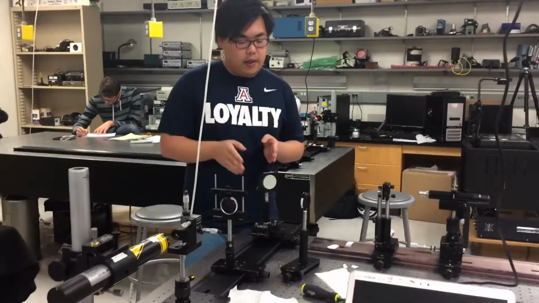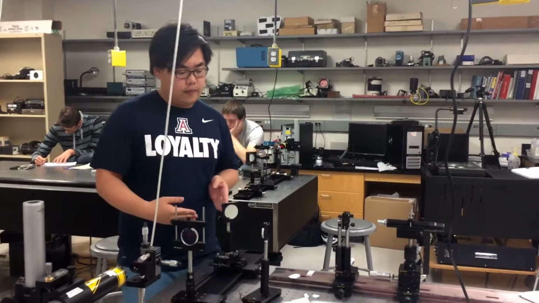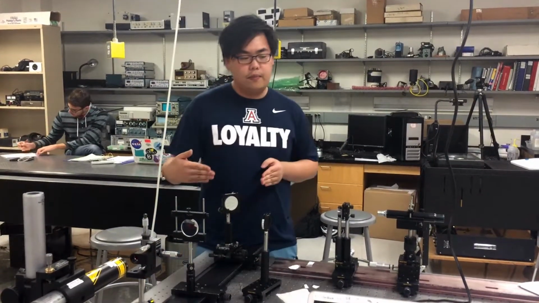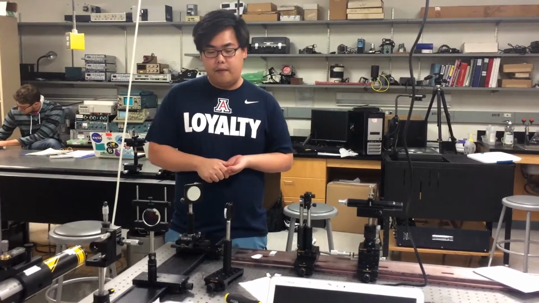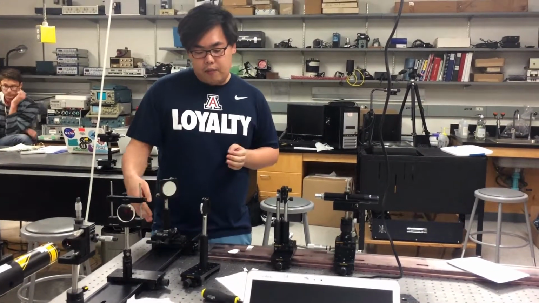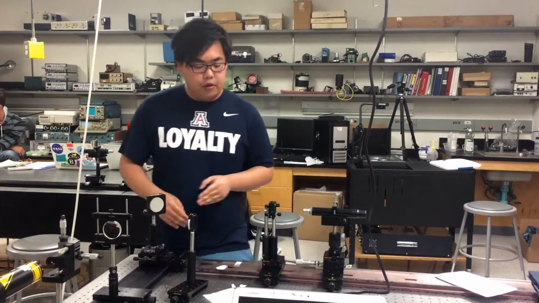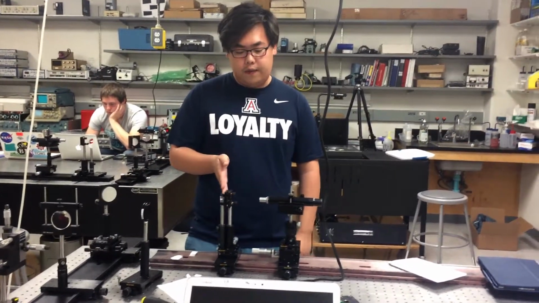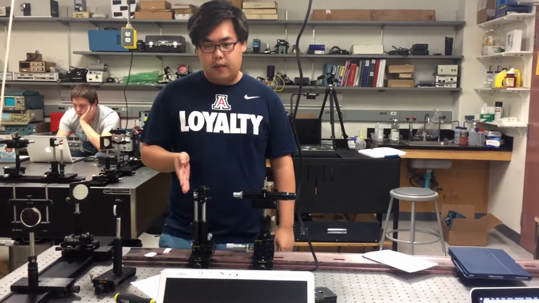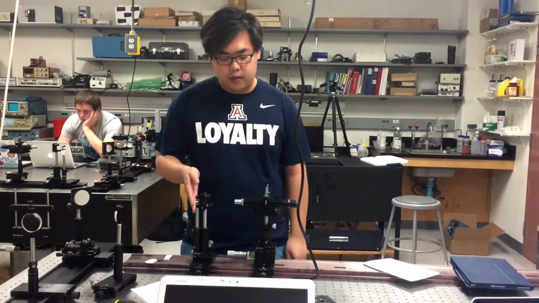So the mirror is placed at the end of the first rail on the rotation stage. That allows you to align the beam onto the second rail. We're using a mirror instead of the prism this time so that we can adjust the field angle for the off-axis aberration measurements. So the Hartmann mask was placed right in front of the test lens, which is a plano convex lens with a focal length of 100 millimeters.